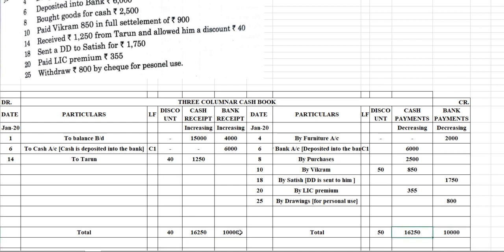So now we need to write here on 30th of that particular month, January, no? Okay. By balance carried down, how much? That is 16,250 minus 6,000 minus 2,500 minus 850 minus 355 is 6,545.